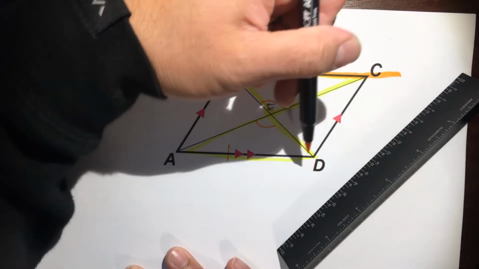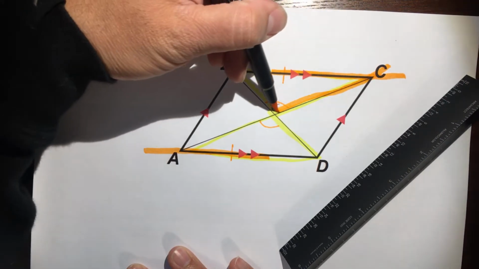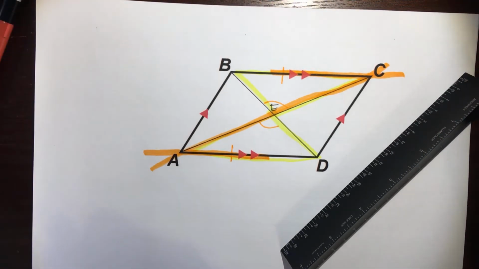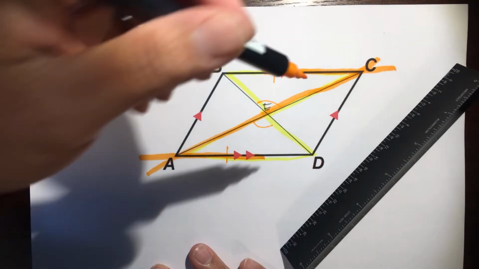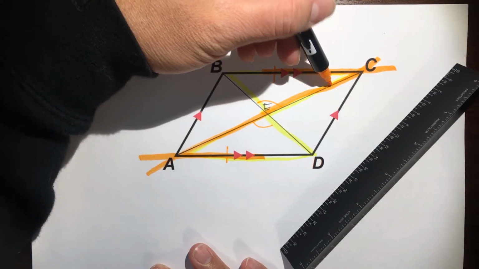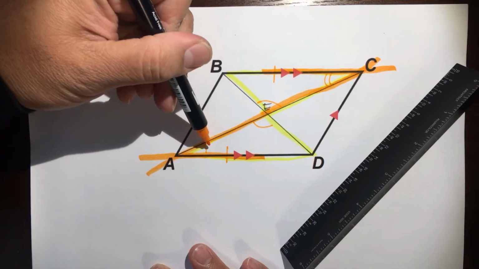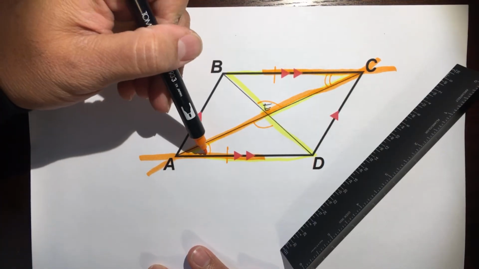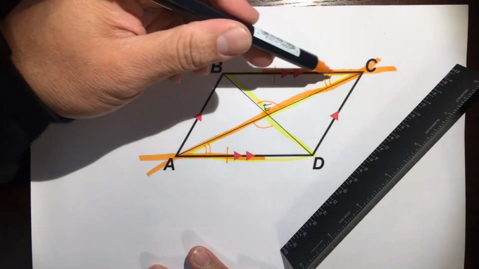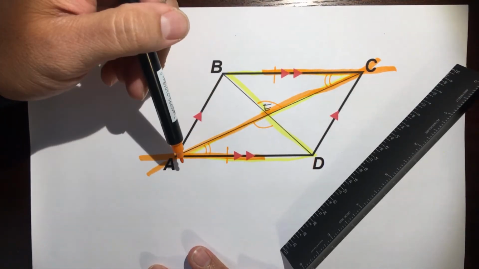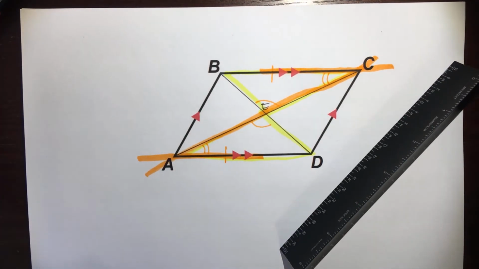Because this line is parallel to this line and there's a transversal. Get used to looking for those transversals. We know that this angle BCA is congruent to this angle right here because they're alternate interior angles. Thus, this triangle BCE is congruent to DAE. Now, what does that tell us?